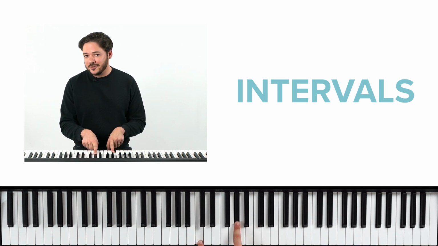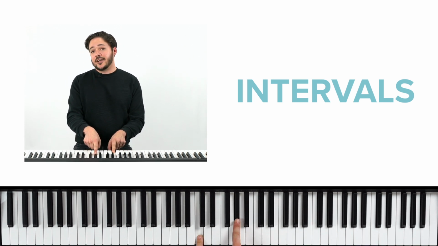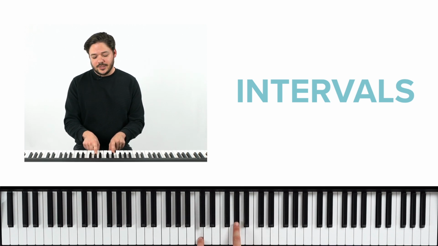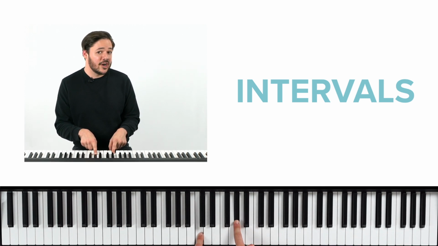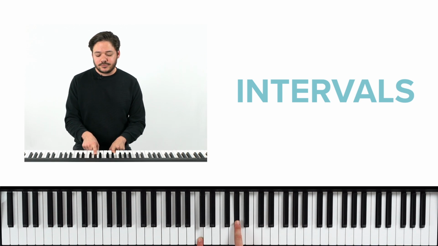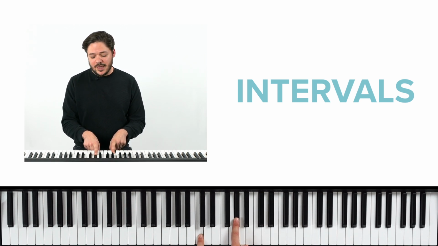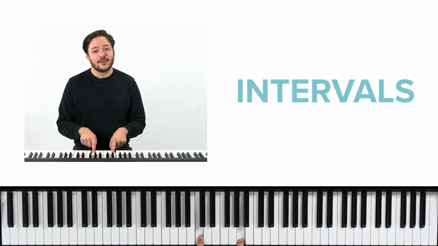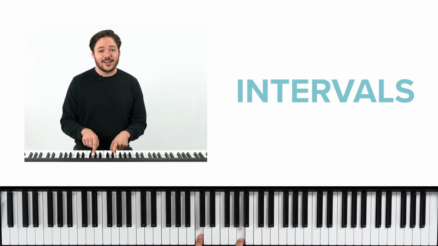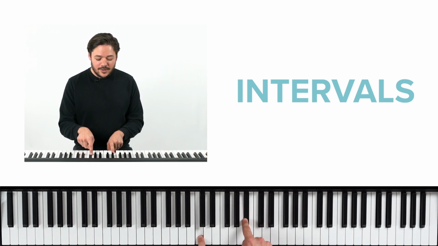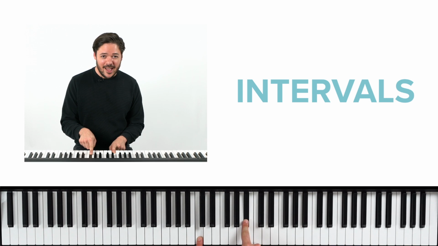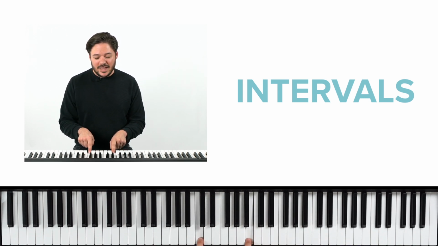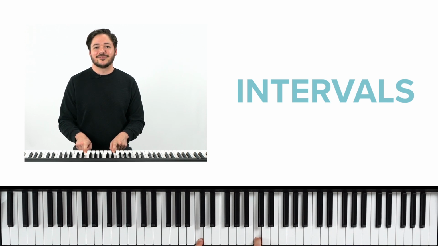Let's keep moving. What is this interval called? Well, this interval is called a minor sixth. C to G sharp or A flat. Let's call it A flat. A minor sixth, and that has 1, 2, 3, 4, 5, 6, 7, 8 half steps in between it. Let's keep moving. A major sixth, 9 half steps. A minor 7, 10 half steps. A major 7, 11 half steps. And then an octave. We're back to 12.